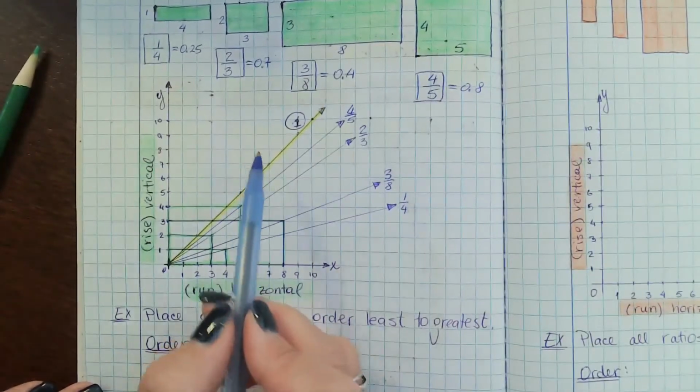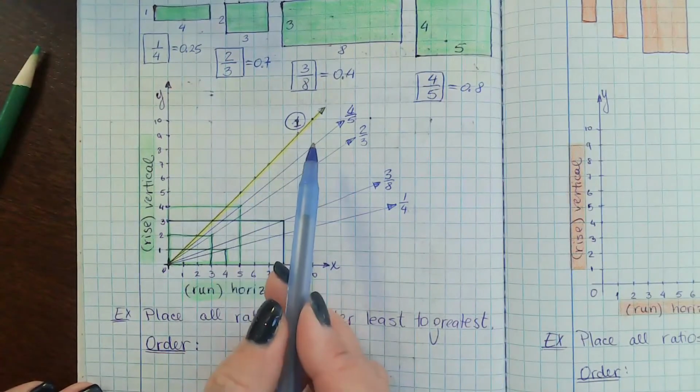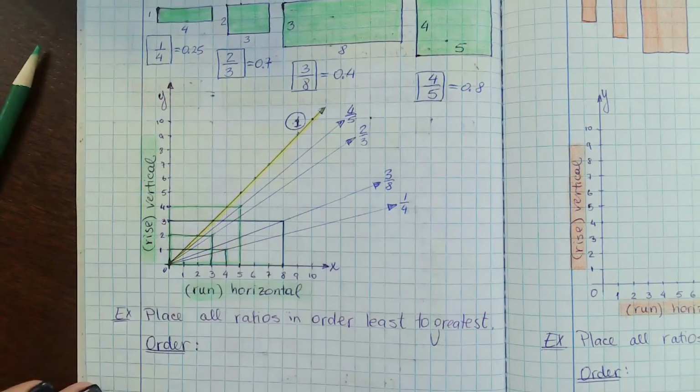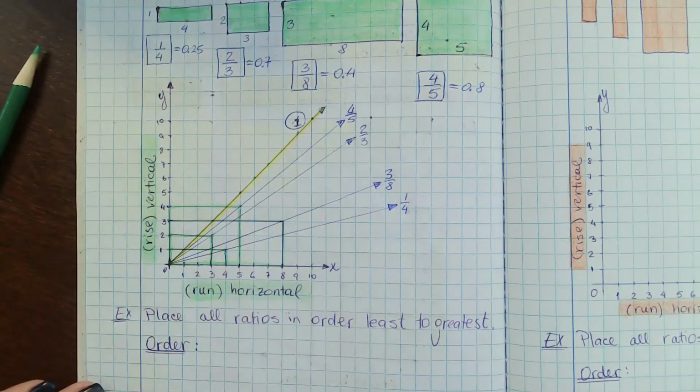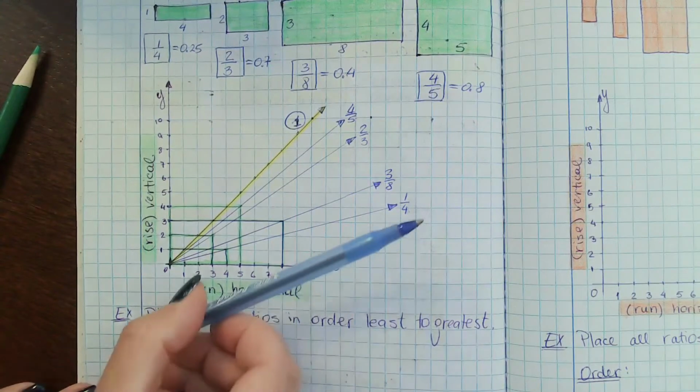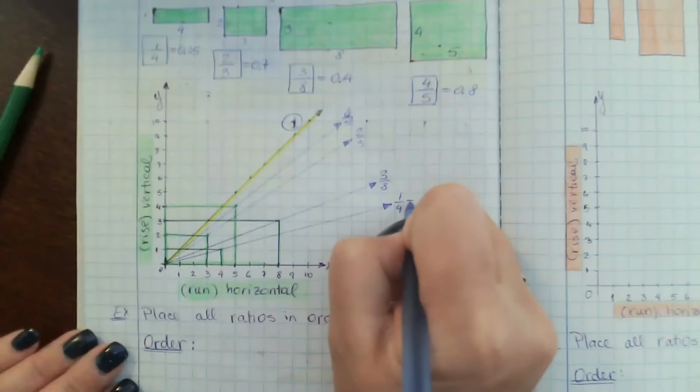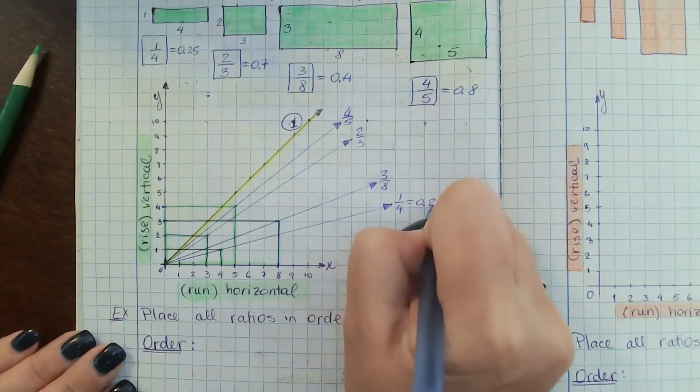So you can see that all my rectangles are below 1. In other words, all those values are less than 1. And that helps us compare fractions, or actually put them in order from least to greatest. I can even say my decimal equivalents here.